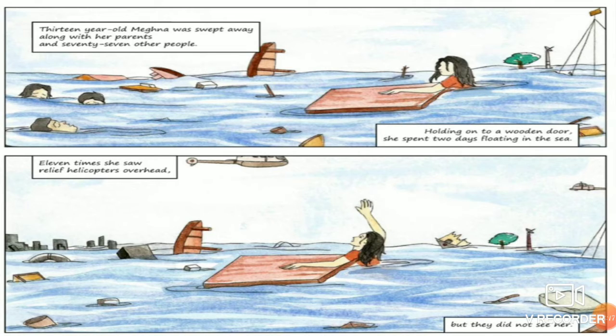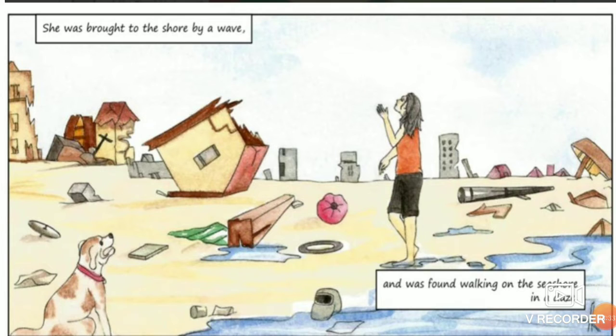11 times she saw relief helicopters overhead, but they did not see her. So when she was floating these 2 days, she spotted the rescue helicopters 11 times, but the helicopter people did not notice her. She was brought back to the shore by a wave and was found walking on the seashore in a daze. So what happened? As she was floating on the wooden door, a wave brought her to the shore, and when she found herself walking alone on the shore, nobody was there.